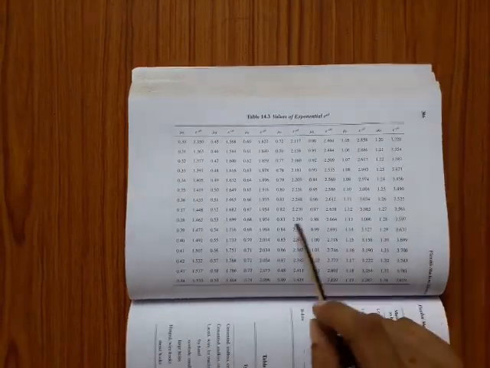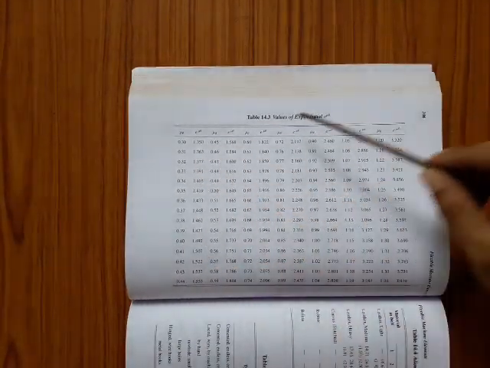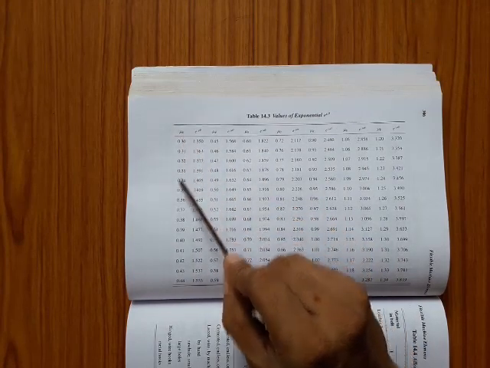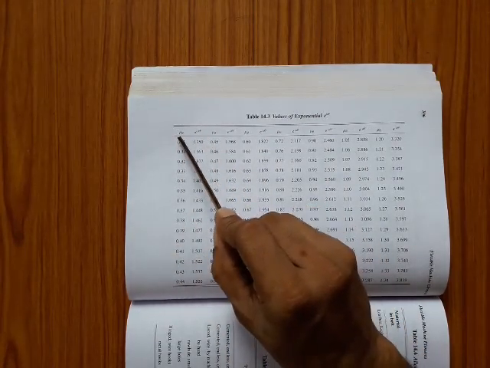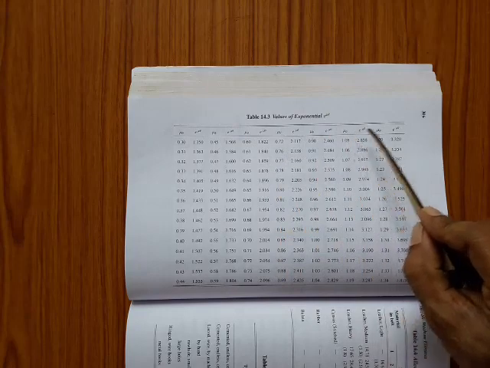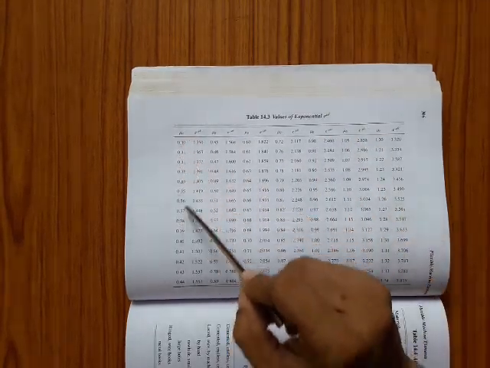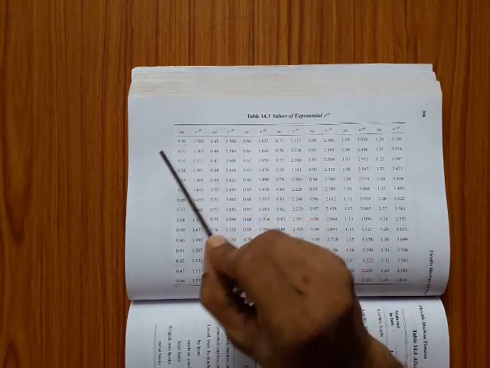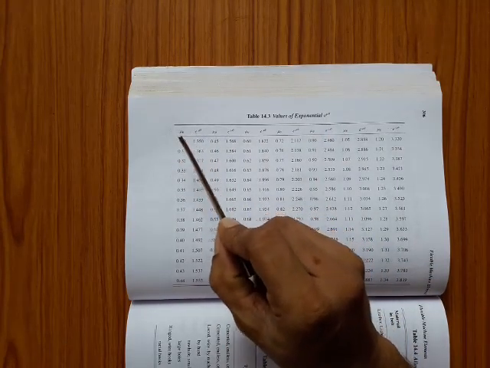14.3. This table gives you the value of mu theta. So there is a small correction. The first column, or the odd number columns, 1, 3, 5, 7, 9, 11, give you the value of mu theta. It is wrongly printed as mu suffix theta. No, it is not like that. It is mu into theta.